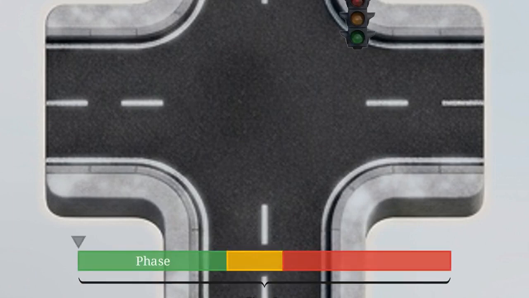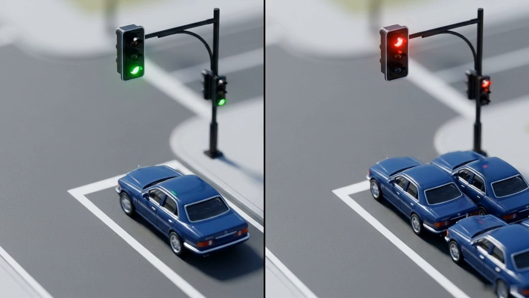This control relies on exact parameters. A cycle is one complete sequence. A phase is the green time allocated to a movement, and the clearance time, the amber transition, safely flushes the intersection before the opposing phase begins. But it is an engineering reality that signals are a compromise. They are not a perfect, universally beneficial solution.